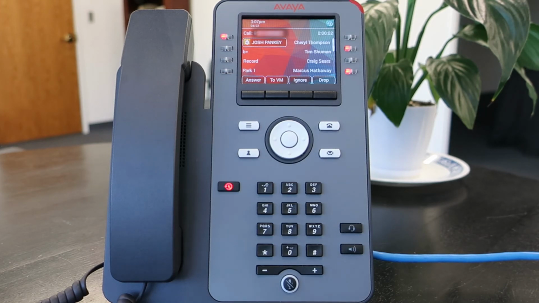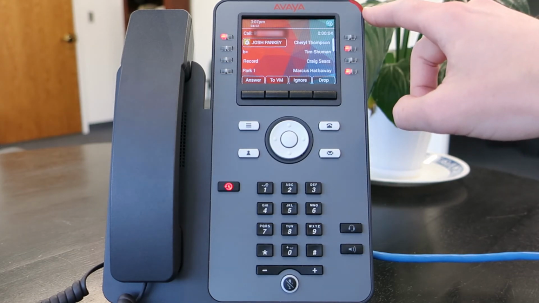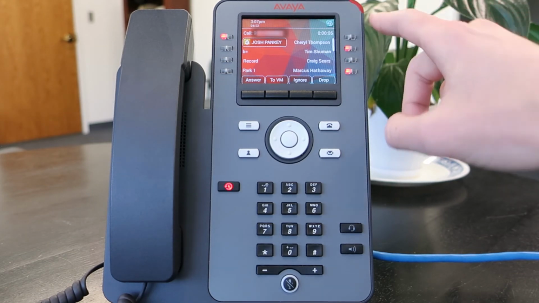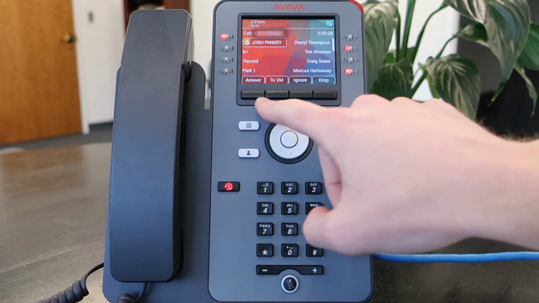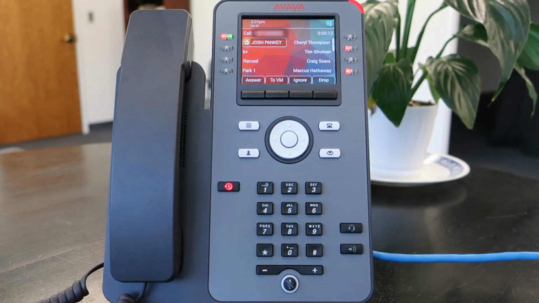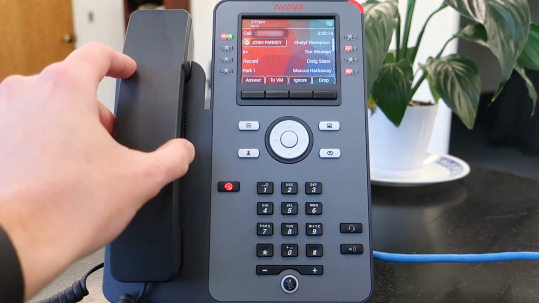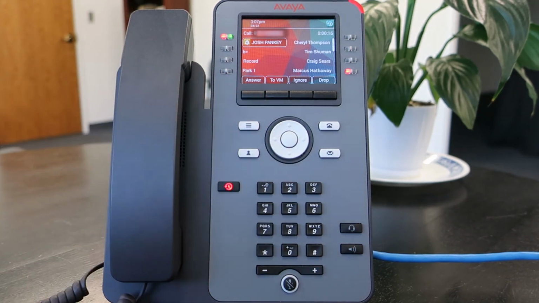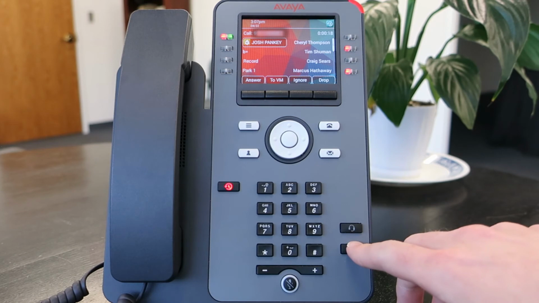While the call is ringing on my phone, you'll notice the LED in the top right-hand corner is flashing. I'm given soft keys to answer the call, send the call to voicemail, ignore it, or hang up. To answer, I can simply pick up the handset, press answer, or put the call on speakerphone.